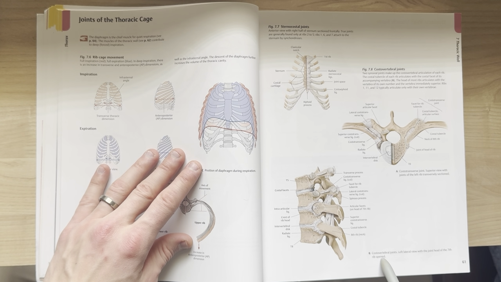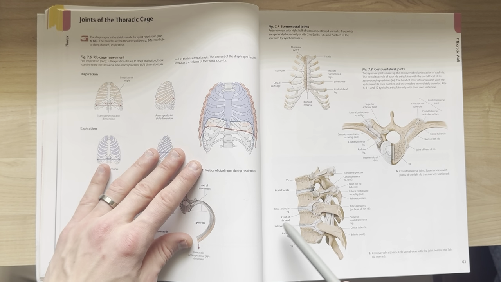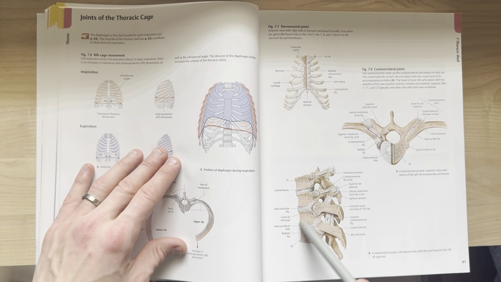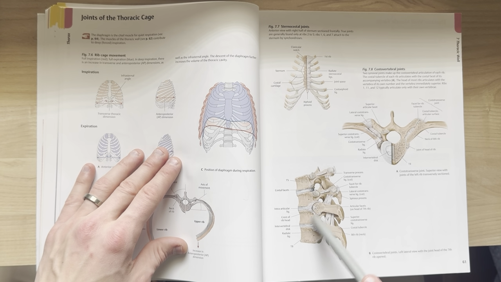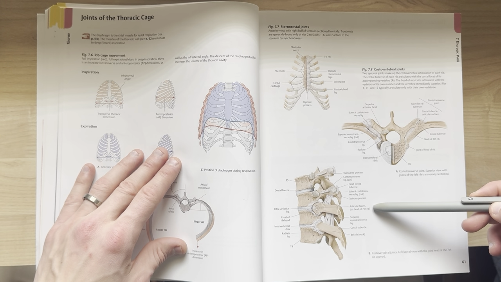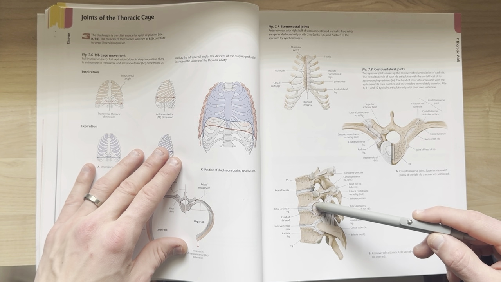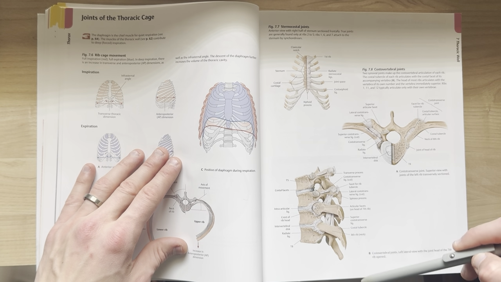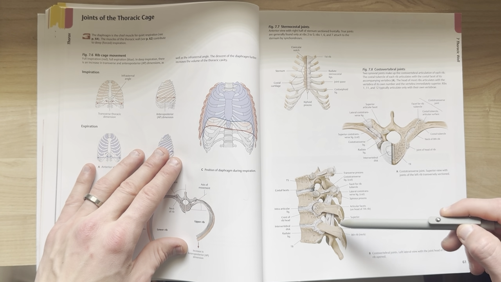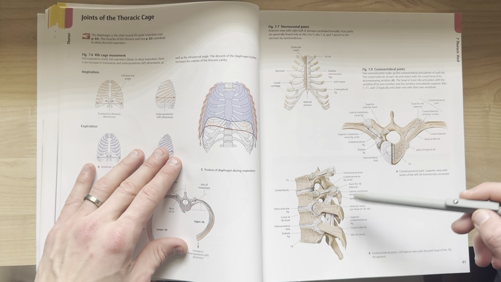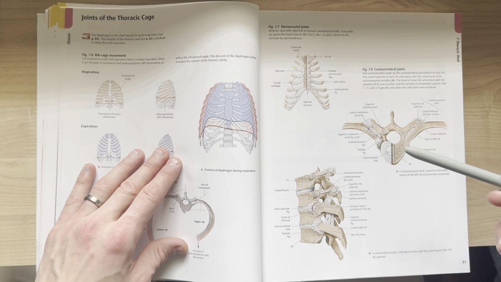A left lateral view with the joint head of the 7th rib opened to allow us a look in. So T5, T6, T7, so this is where it's opened up. And it allows us to see the intra-articular ligament. We can see the crest of the rib head. And then let's see what else is in here. The articular facets on the head of the 7th rib. So those junctures. And then holding these transverse portions together, the superior costotransverse ligament.